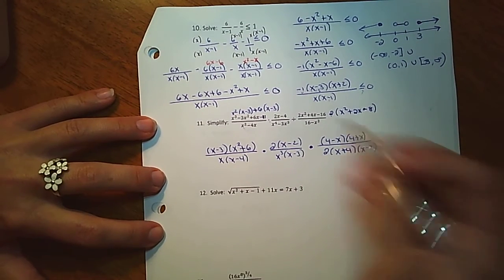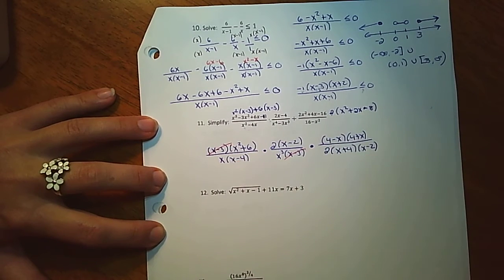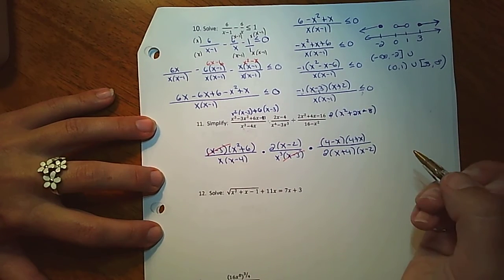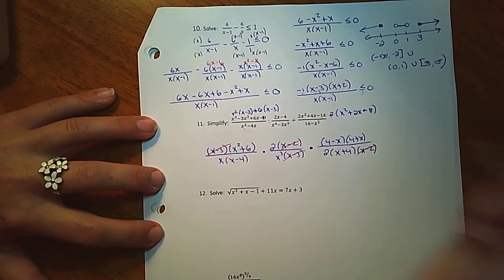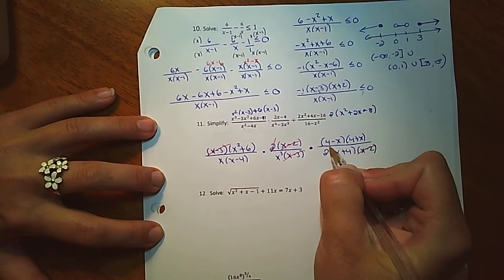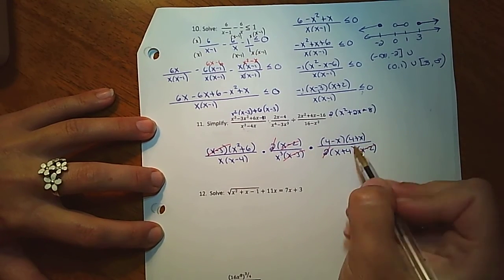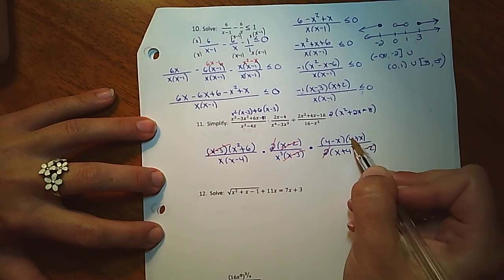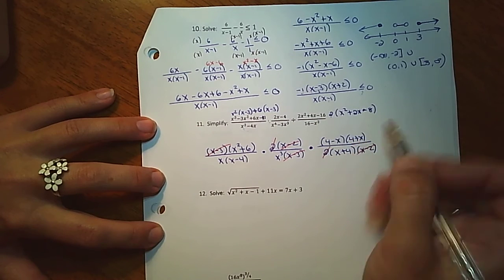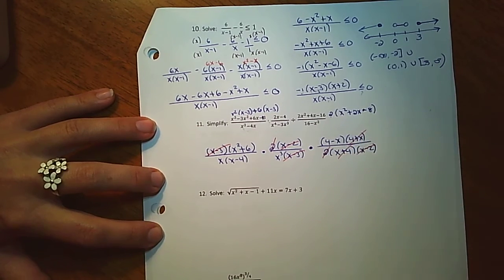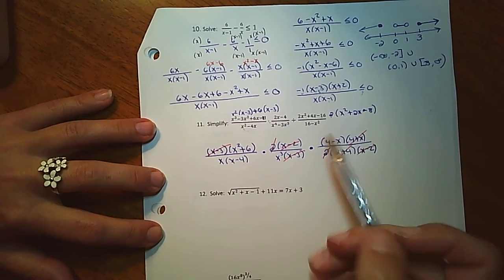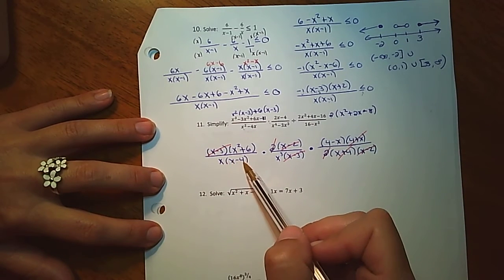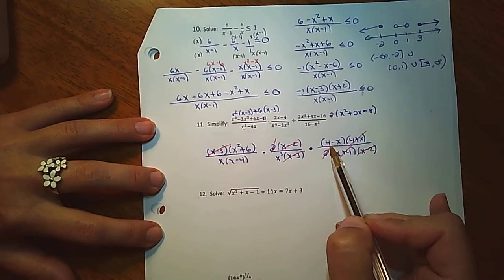So let's start simplifying. X minus 3, x minus 3. X minus 2. These 2's right here can go. X plus 4, 4 plus x. They're written in backwards order, but they mean exactly the same thing, so they can go. And finally, x minus 4 and 4 minus x.